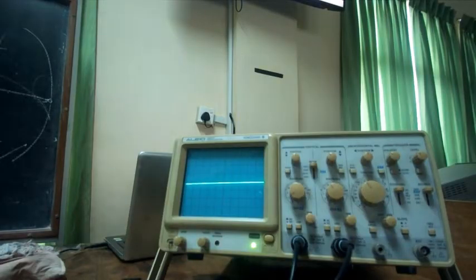You have 10 such divisions. This is the center line. So you have 0 to 10. Therefore, if I say this is 0 volts and this is 1 volt, 1 division corresponds to 1 volt divided by 10, which is 0.1 volts per division.